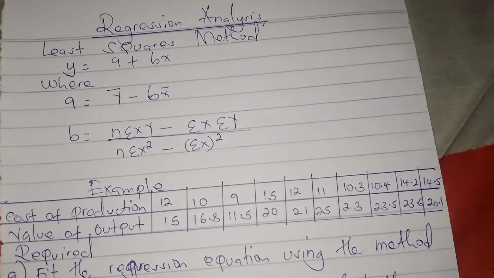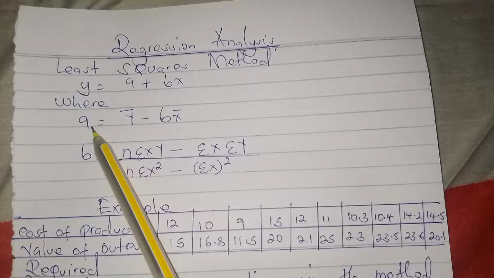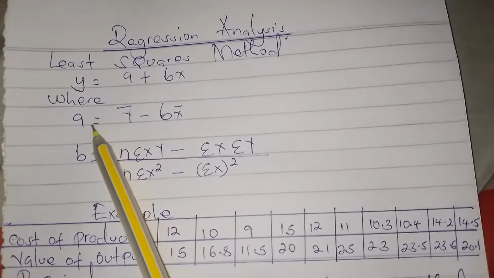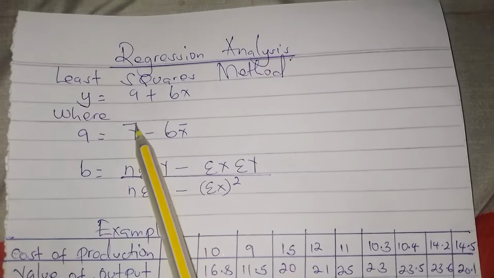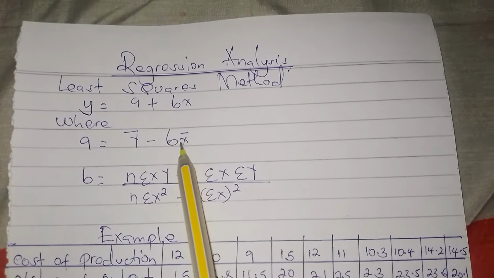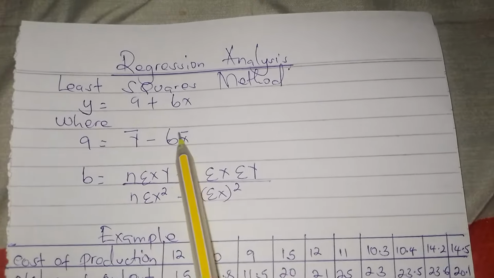The formula is y is equal to a plus bx, whereby to calculate a, which is the constant, a is equal to y bar minus b times x bar, and b is n summation xy minus summation x summation y out of n summation x squared minus summation x, in brackets, squared.